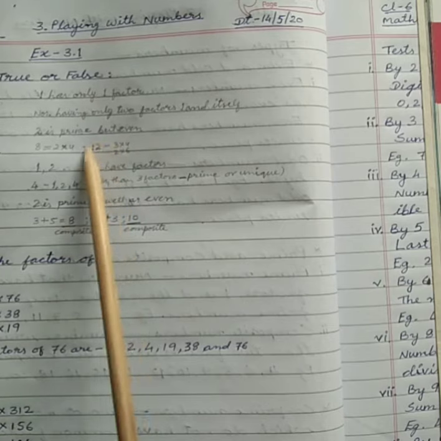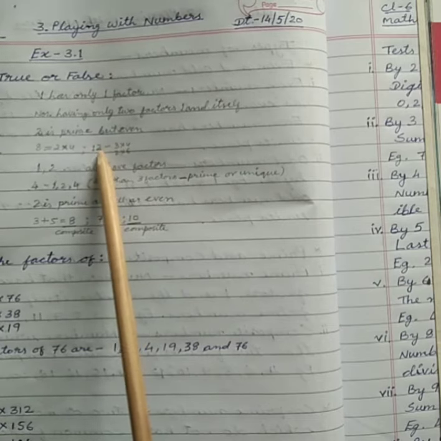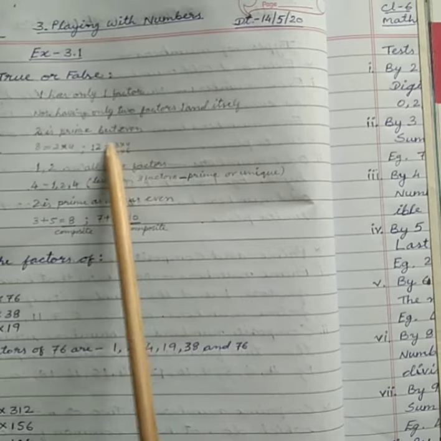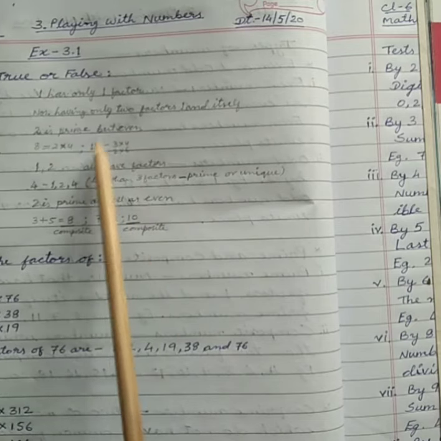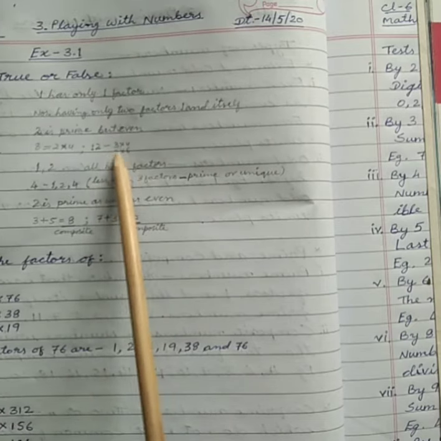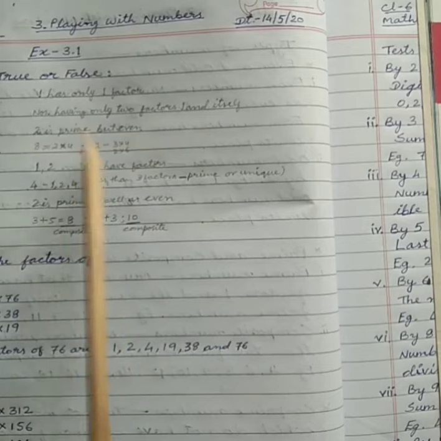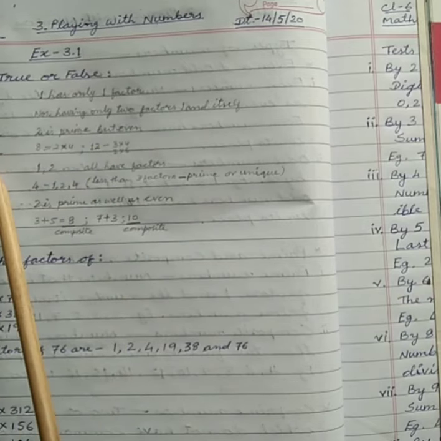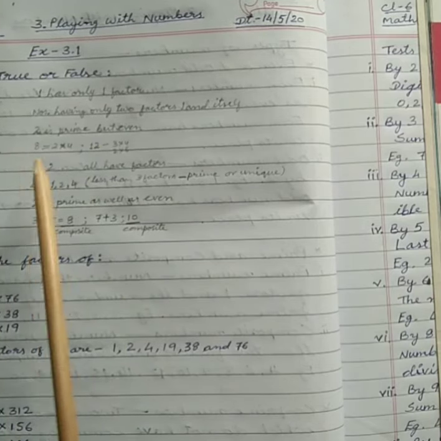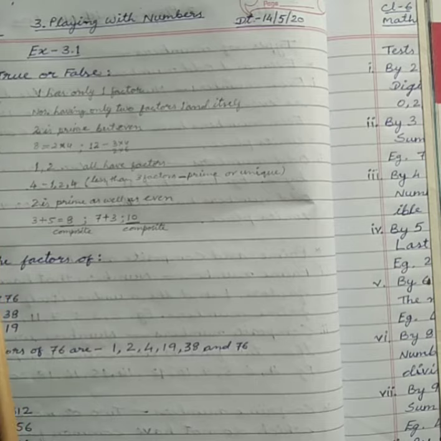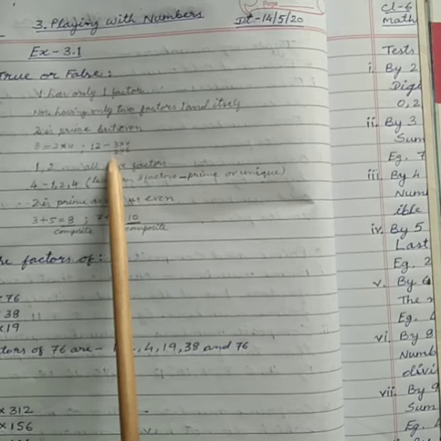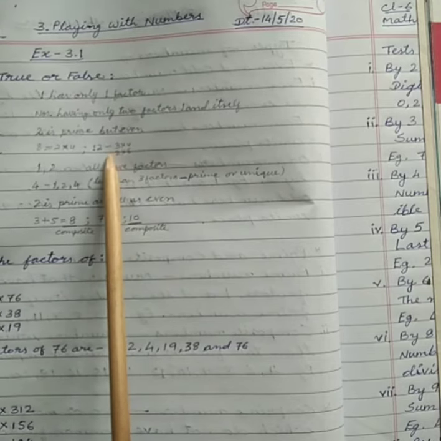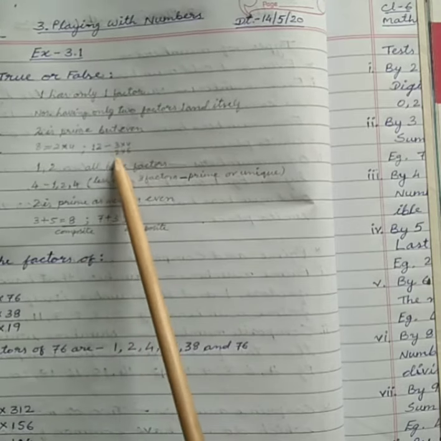Again, if you take another composite number 12, we have factors like 3 into 4, where 3 is prime but 4 is not. Again 2 into 6 is 12, where 2 is prime but 6 is not. That's why the statement is false, because it says a composite number is always a product of two prime numbers, and we saw that it is not always. There may be one prime and the other composite.